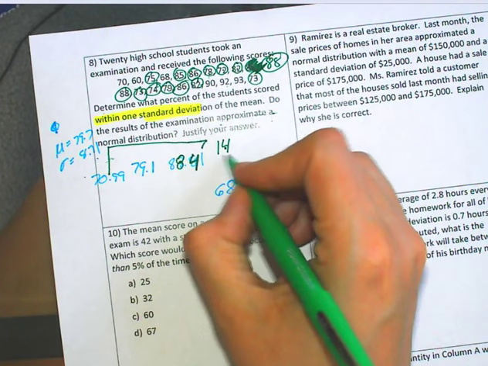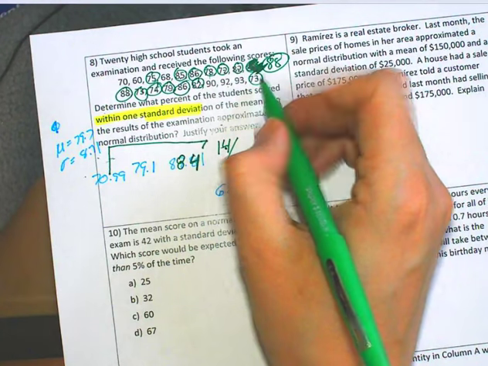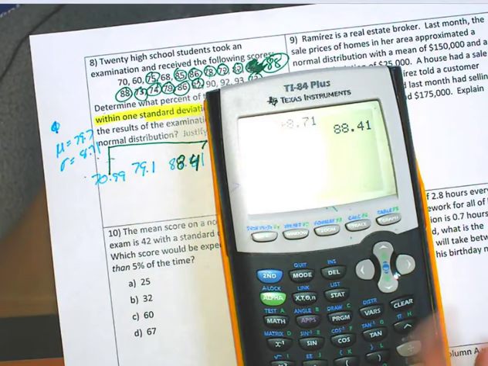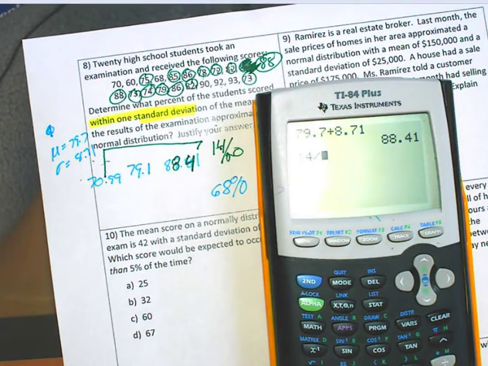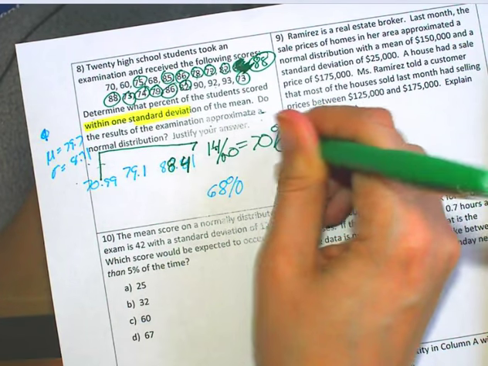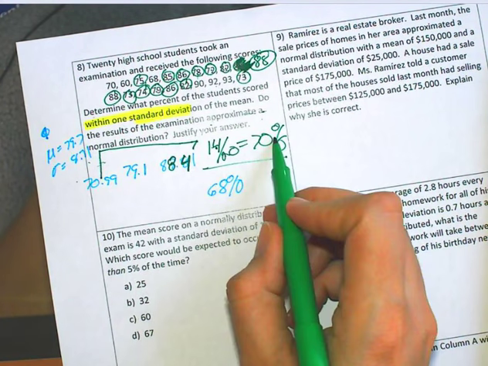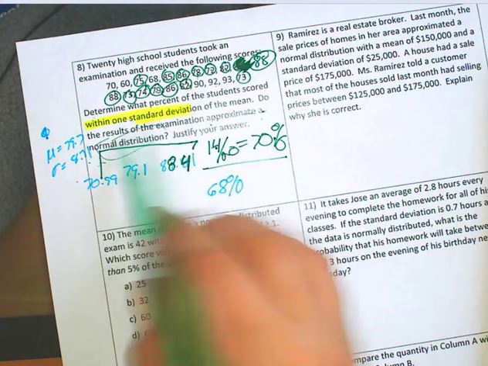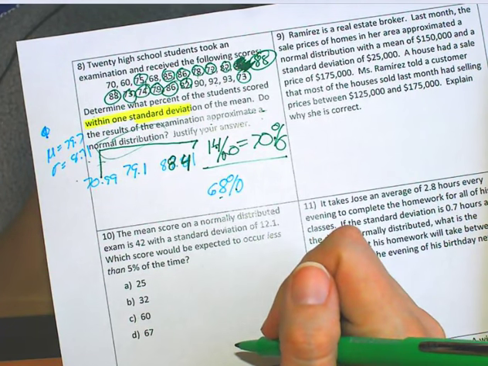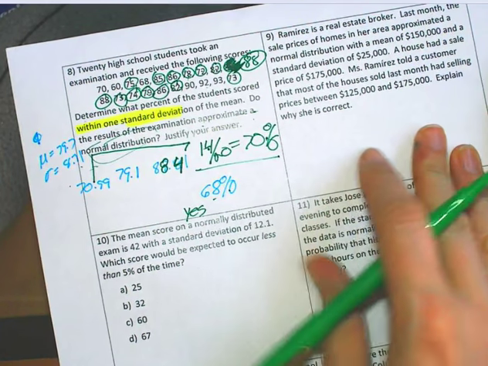Well, to find the percentage of those 14 scores, we would divide that by the total. And there's 20 total. So the percentage of data that falls within one standard deviation is 70%. So that's pretty close to a normal distribution. Based on our calculation, it's 70% of the data, but if it's a normal distribution, it has to be 68% of the data. So it's pretty close. I would say yes, it is in this one. Okay, let's look at the next one.